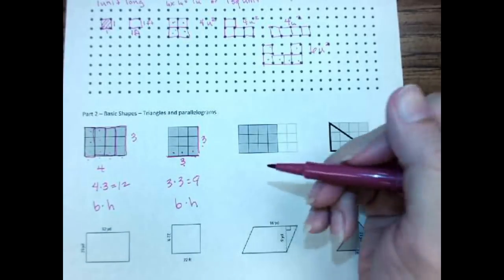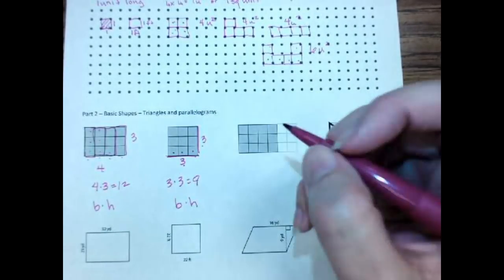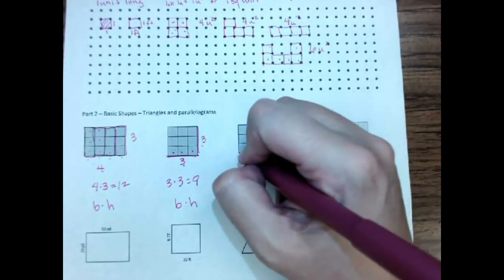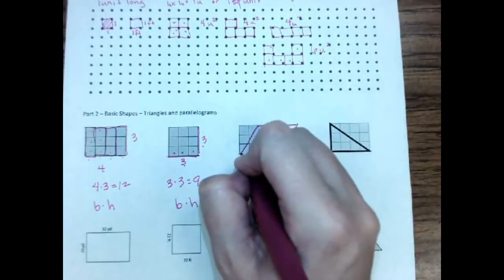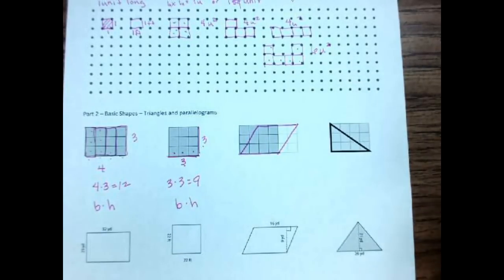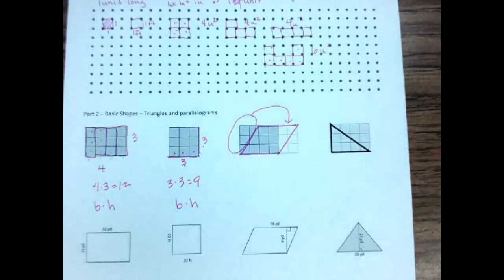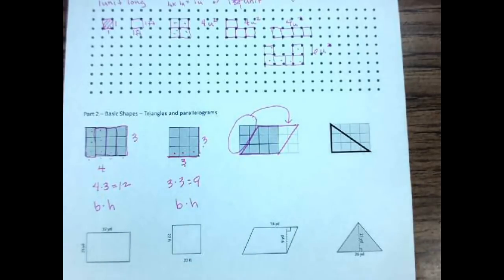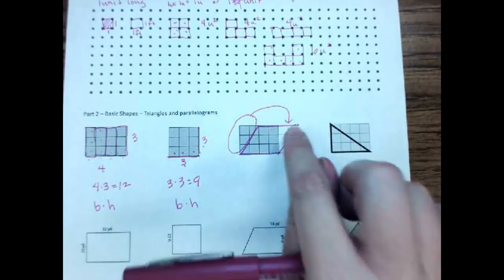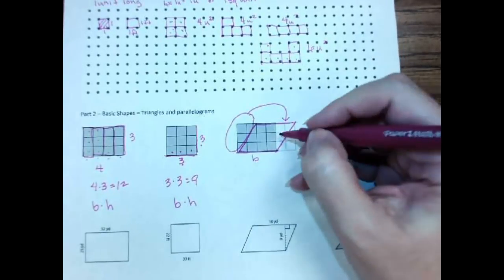Now, it also said parallelogram. So this is the same size as this one, but I don't want to find the area of this rectangle. I want to find the area of this parallelogram. Well, do you see that if I take this chunk right here and move it over, it would exactly fit in that? I could just slide it over and it would fit right there. So is this new parallelogram the same size as this rectangle? It is, because this is exactly the same size as that part. That's why this one is, again, just the base times the height.